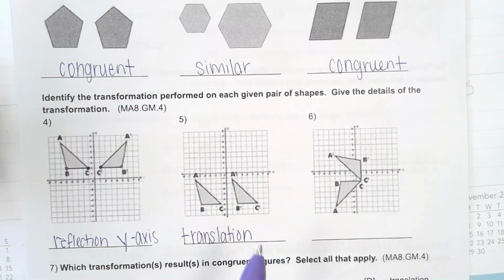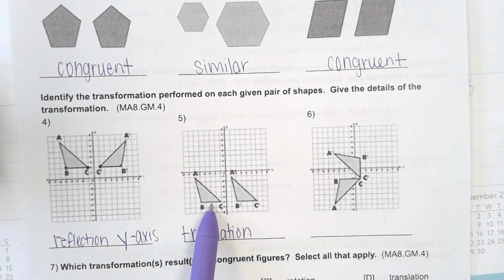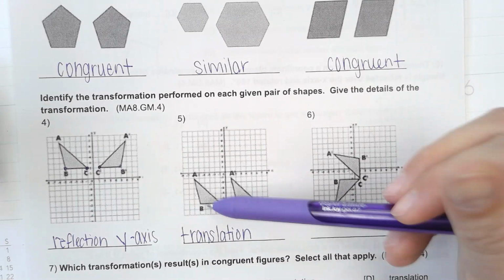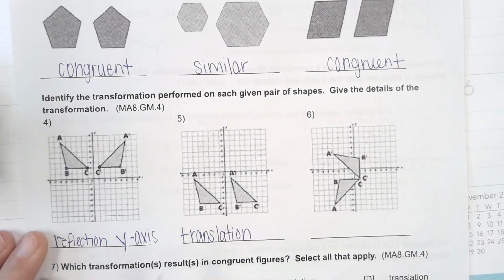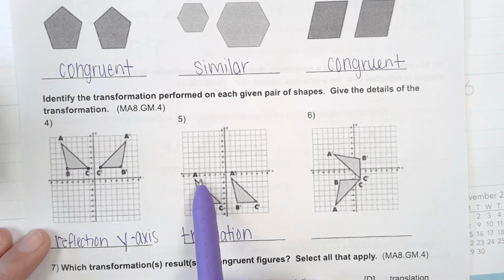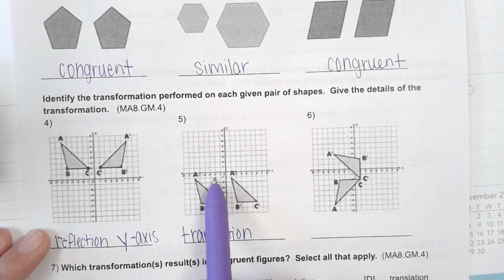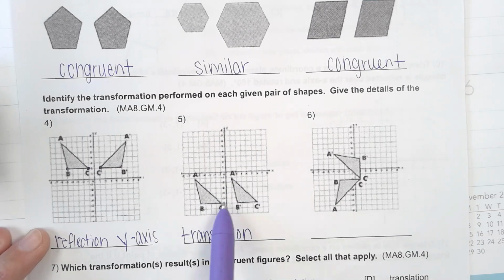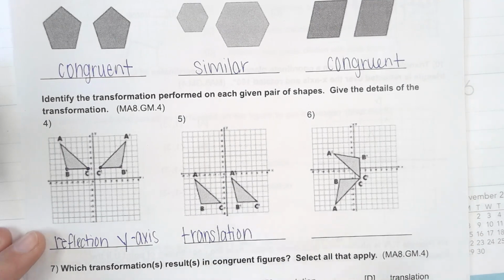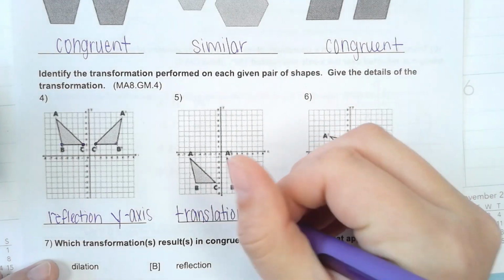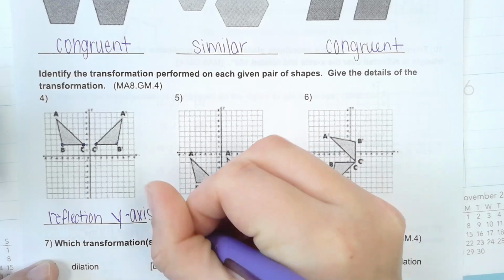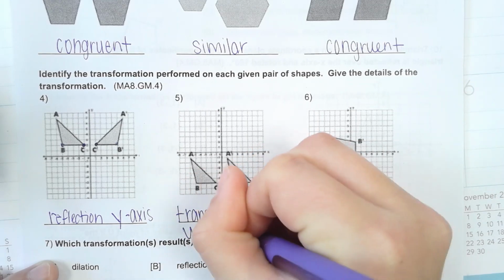And then you just need to tell us how far it moved. If you notice, it didn't move up or down, it just moved to the right. So let's count how many times it moved over. 1, 2, 3, 4, 5, 6, 7, and I'm just going to check another point. 1, 2, 3, 4, 5, 6, 7. Yep, so it moved to the right 7. So you would just write translation 7 units right.